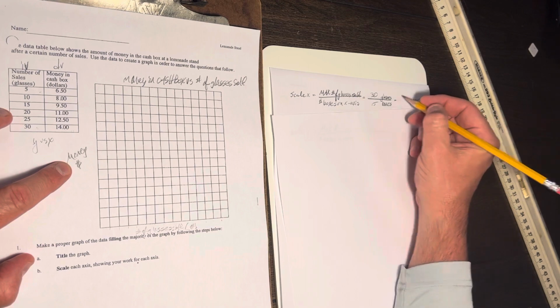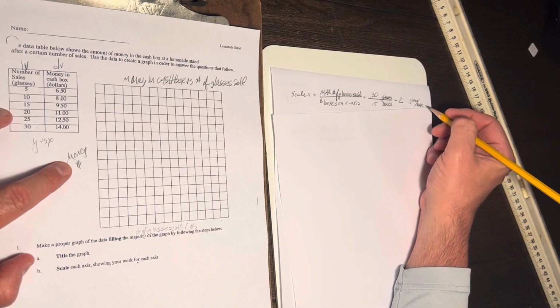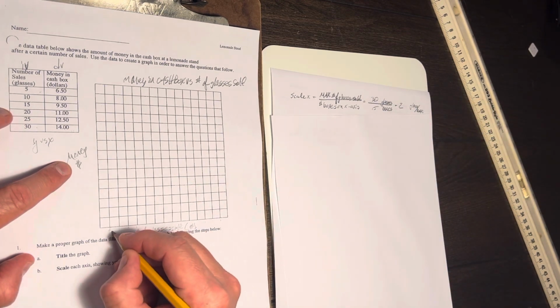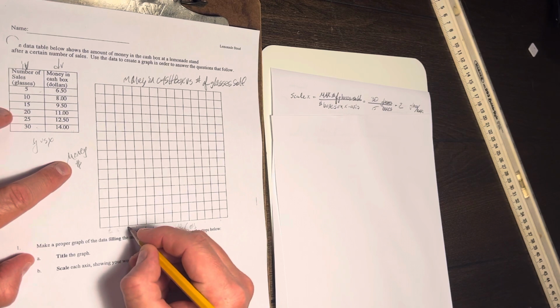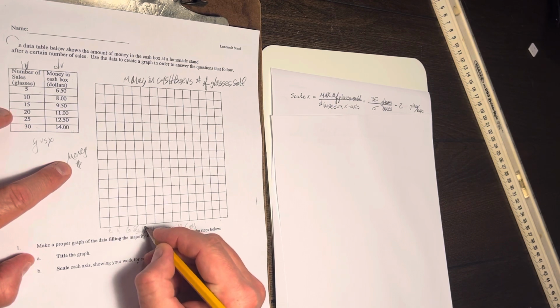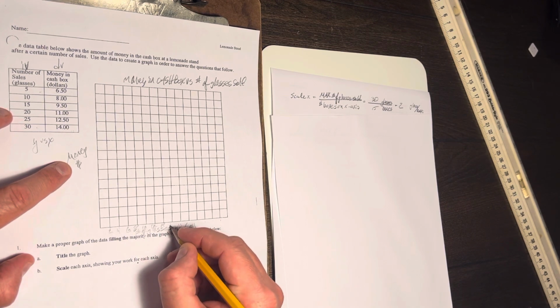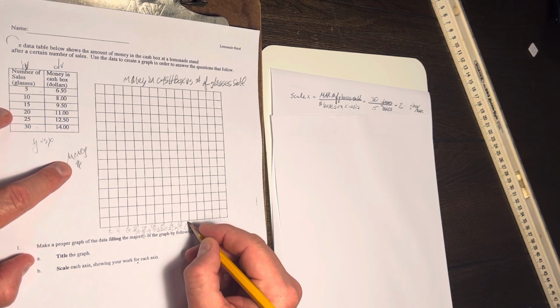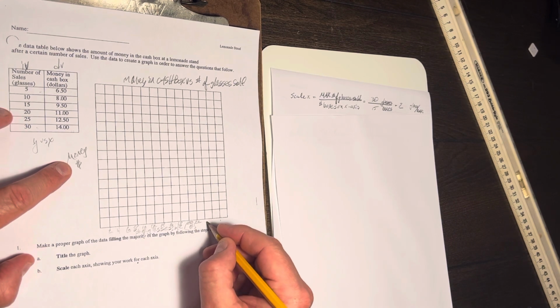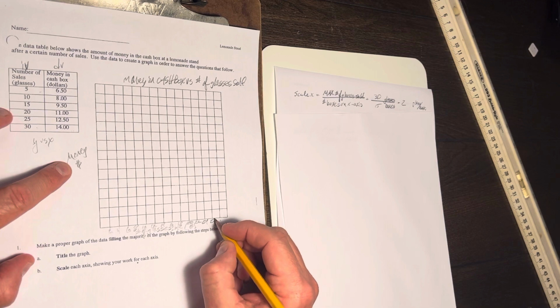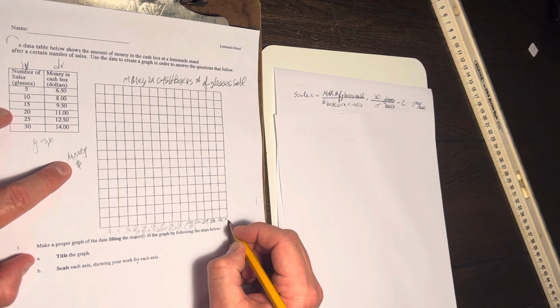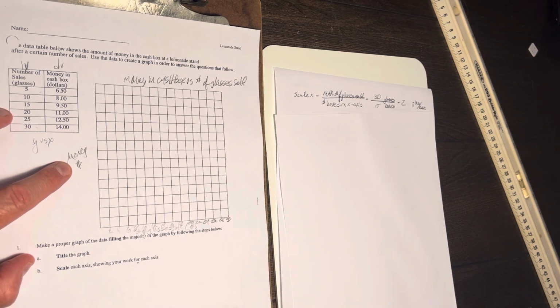And 30 divided by 15 is 2 glasses per box, which means down here we need to scale by 2s: 2, 4, 6, 8, 10, 12, 14, 16, 18, 20, 22, 24, 26, 28, and it's a perfect 30 there.